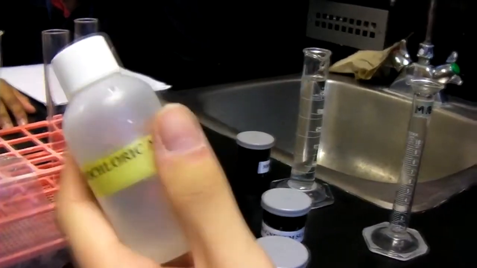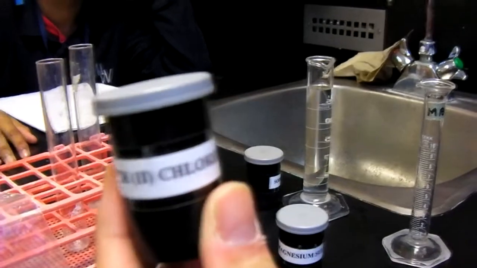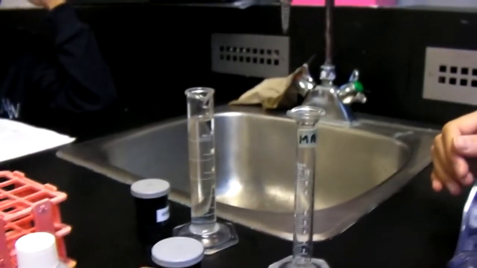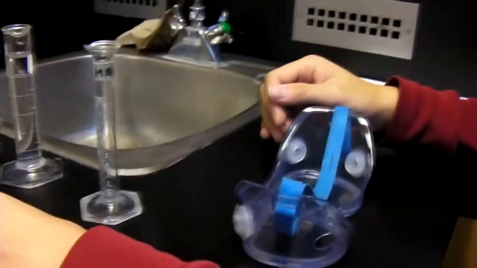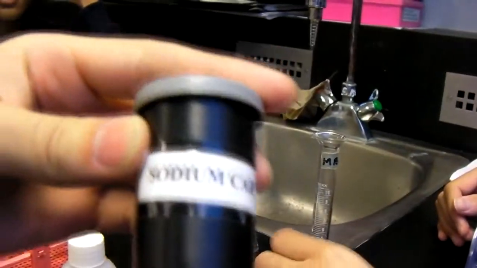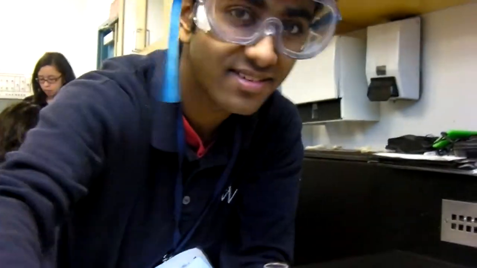Our materials include hydrochloric acid, copper chloride, magnesium sulfate, sodium carbonate, and magnesium ribbon, and water. Our apparatuses include 3 test tubes, safety glasses, and a spatula.